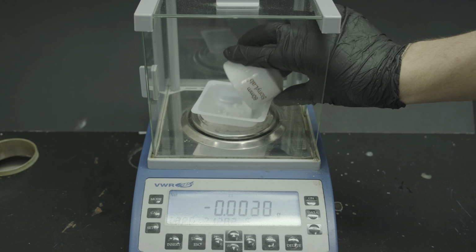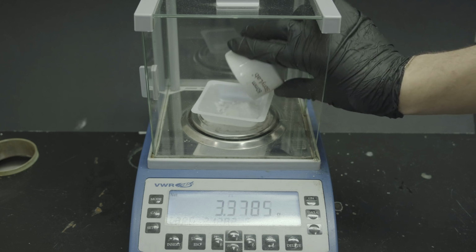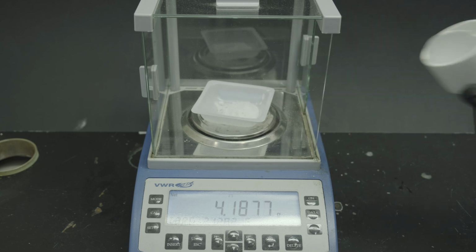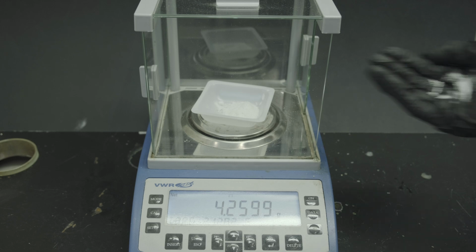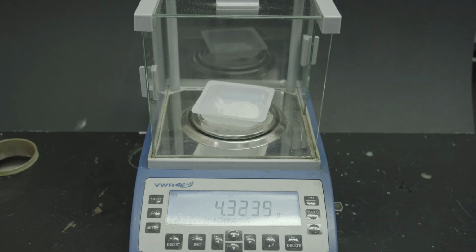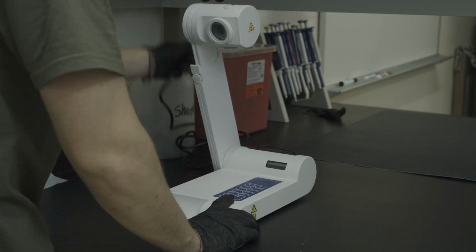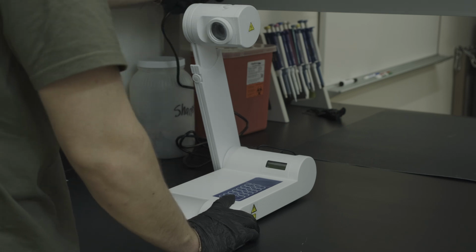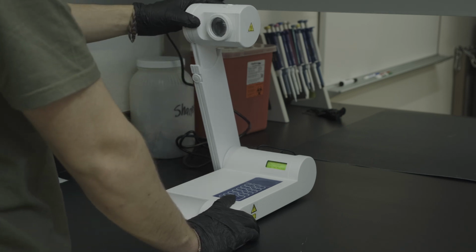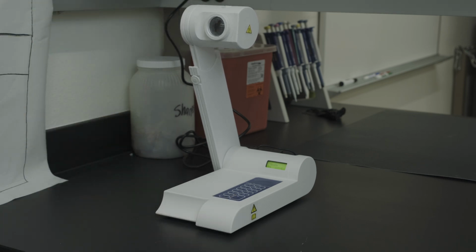I dumped it all out onto the scale, and as you could see, I got a pretty decent yield of over 4 grams, starting off with 6. But I had to actually make sure that this really was aspirin and not something else. What I have here is a really fancy melting point apparatus that is pretty much going to be able to tell me if this is aspirin based on when my sample melts.